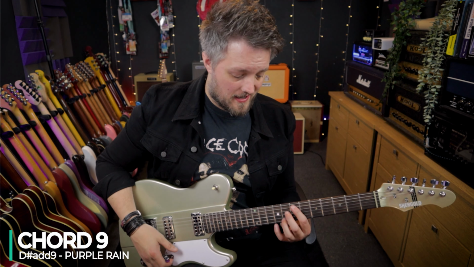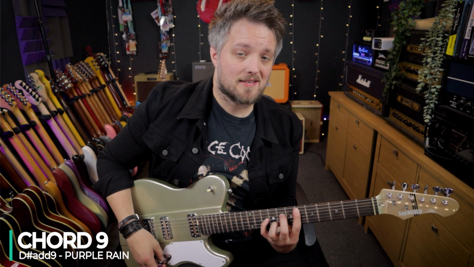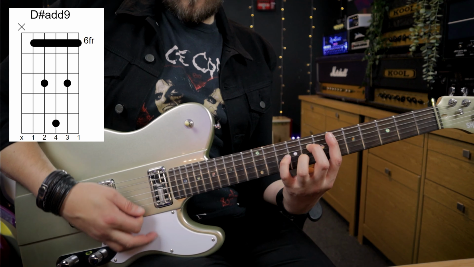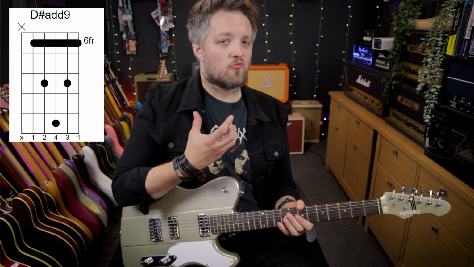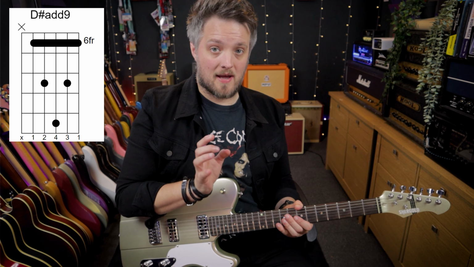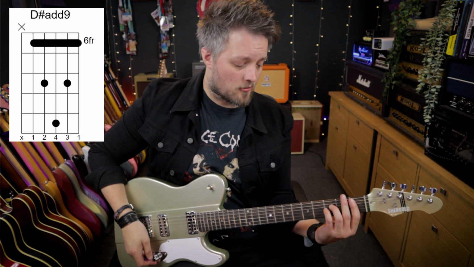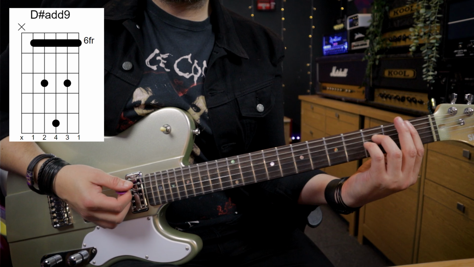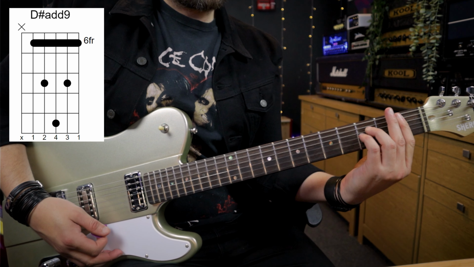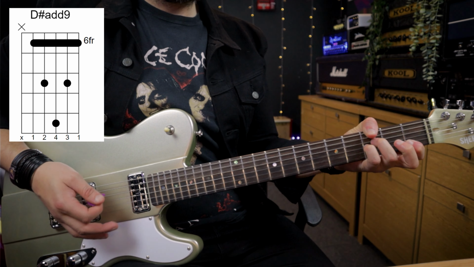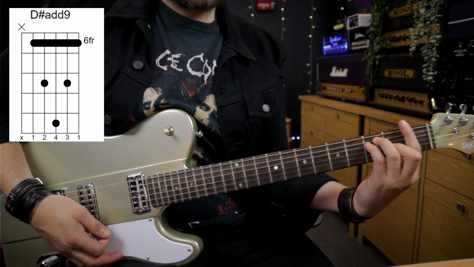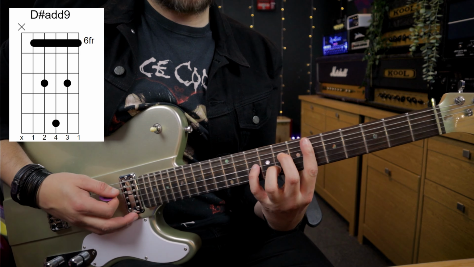And the final chord we're going to learn is from the Prince track Purple Rain, and this is a D sharp add 9. This is the chord that actually rounds out the initial chord progression you hear at the start of the song. So the initial chord progression is a B flat sus2, then a G gets added to the bass, then it goes to F, then it goes to D sharp add 9.